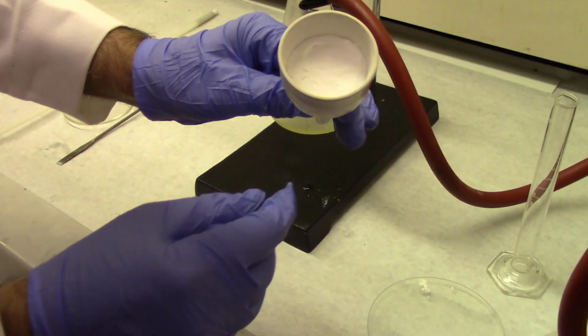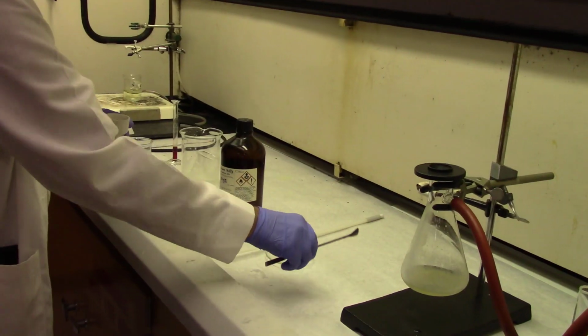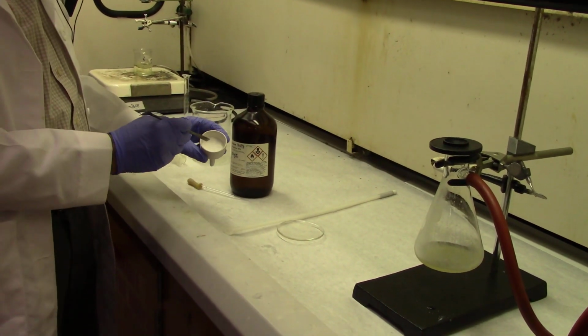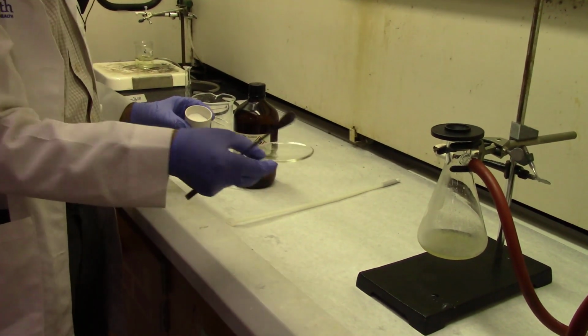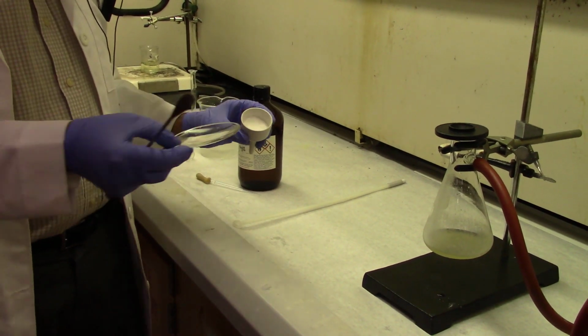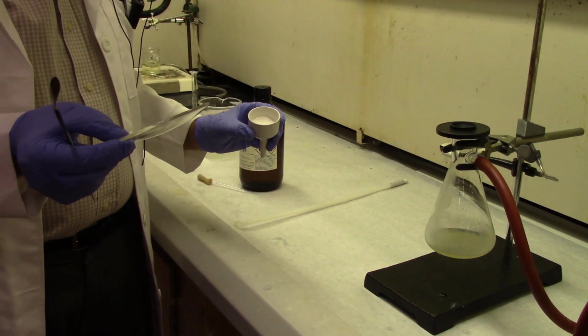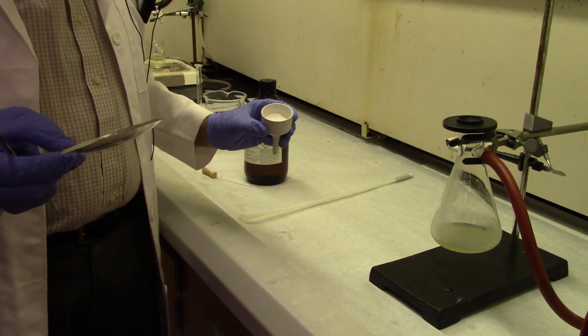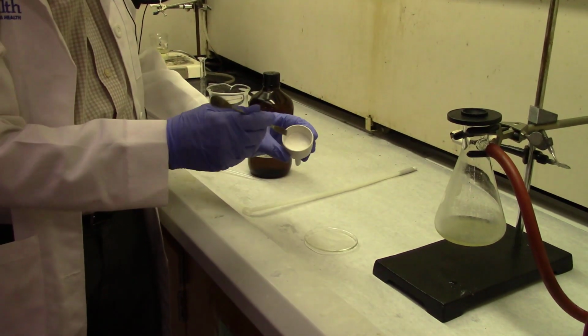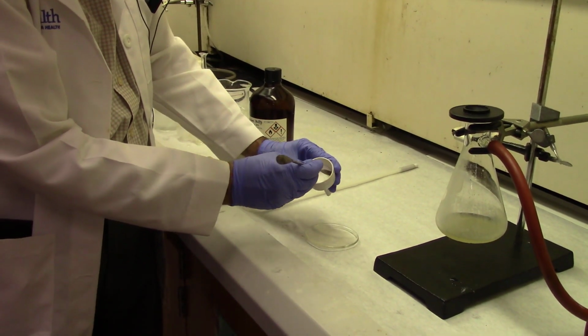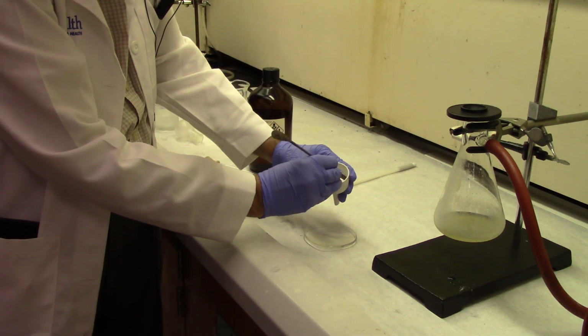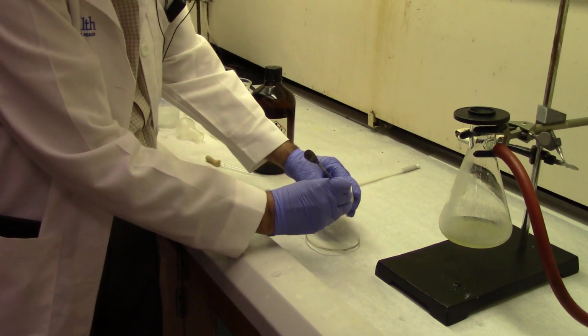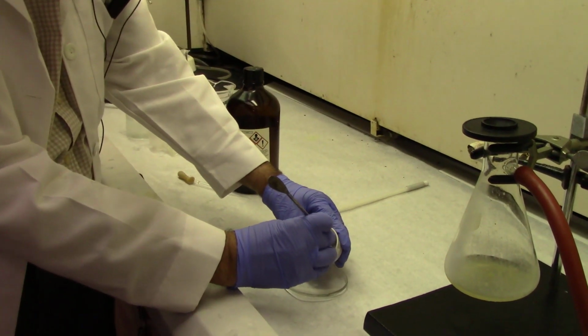And now look at that, it's a very nice, beautiful precipitate because it has been washed properly. You leave it there for several minutes on the vacuum to make sure that there's no DCM left over. After that, you transfer the filter paper and the product onto a watch glass.